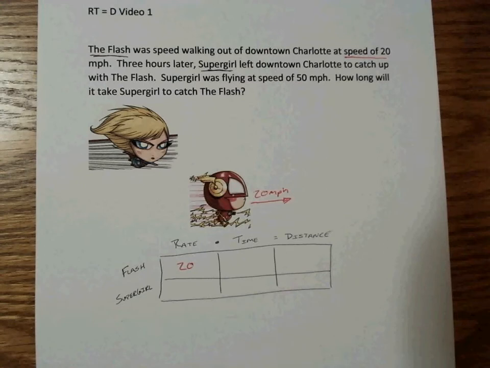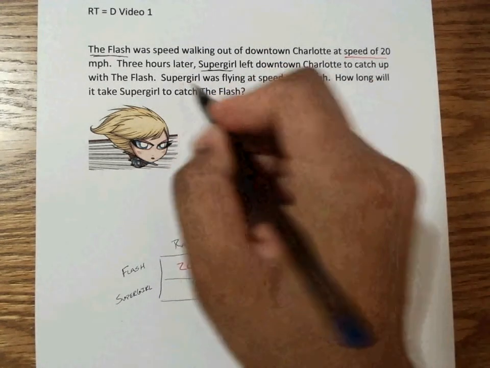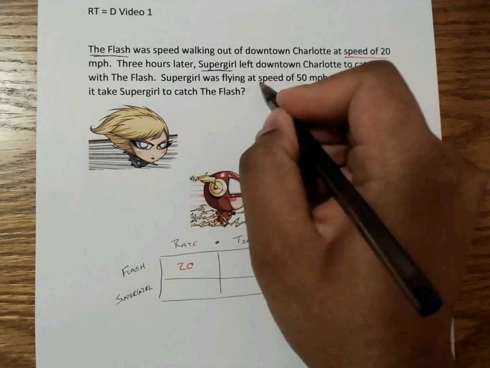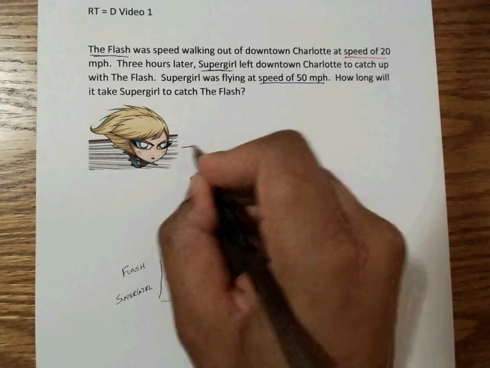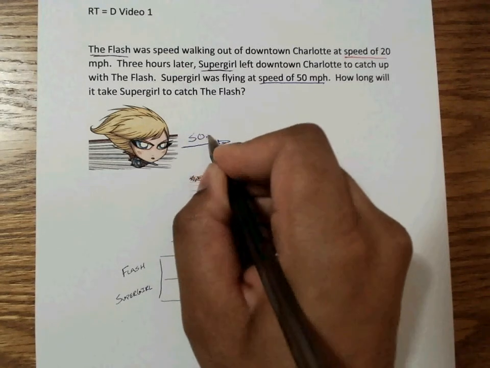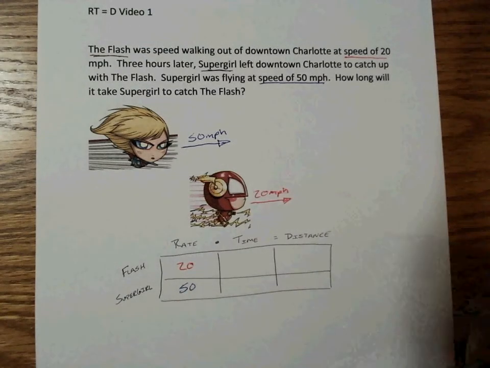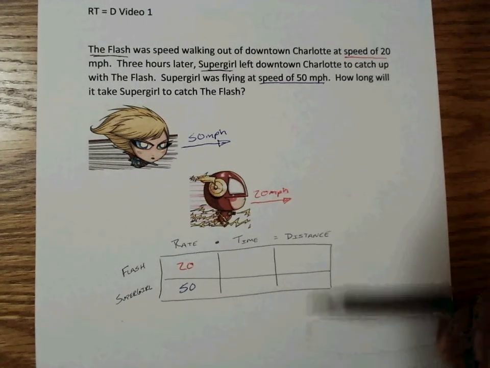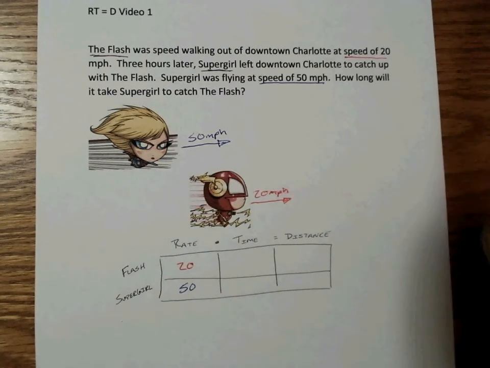And then when we look at our second person, which is Supergirl, we can see that Supergirl was flying at a speed of 50 miles per hour. So we know Supergirl is going 50 miles per hour. So I'm going to put 50. So as we're looking at this, we can clearly see that Supergirl is going a whole lot faster than the Flash.